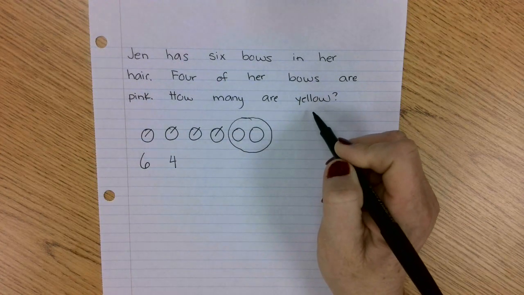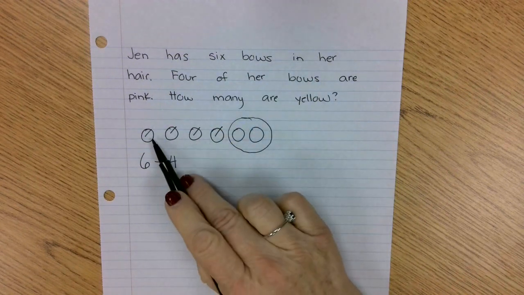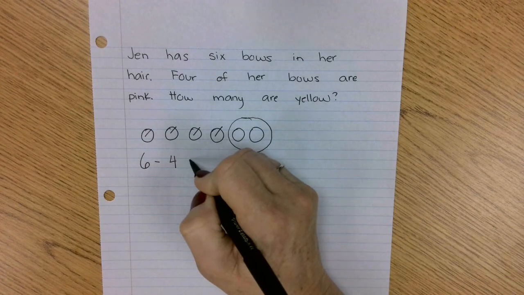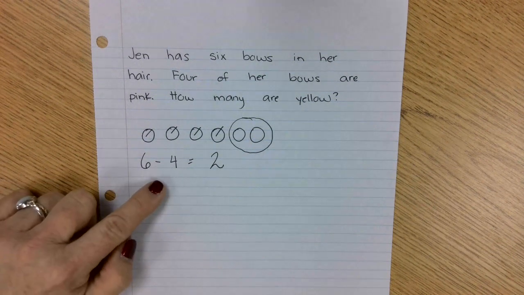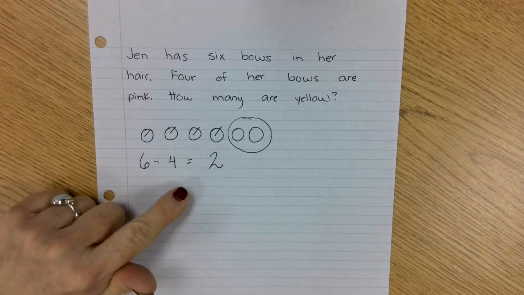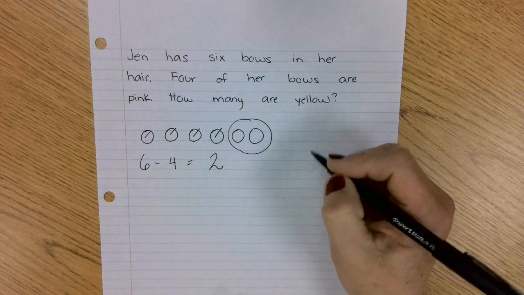So they're asking us to do a little subtraction. So we know if we have 6 and we take away 4, how many do we have left? That's right. There are 2 left. So we can also say that 6 minus 4 equals 2. Or we can say 6 take away 4 equals 2. Or we could just say 6 minus 4 equals 2 again.